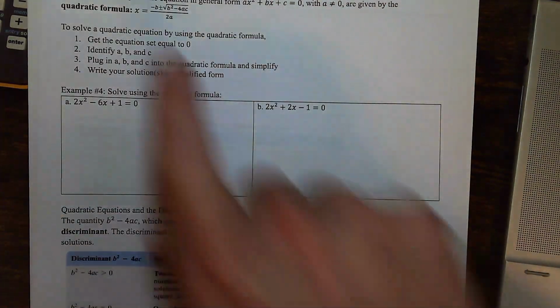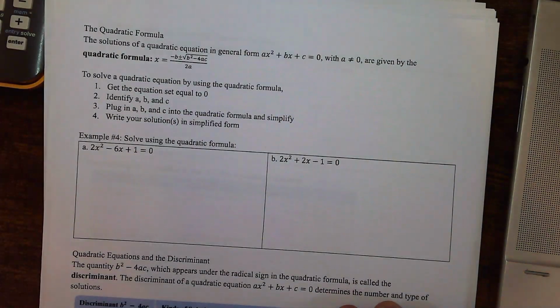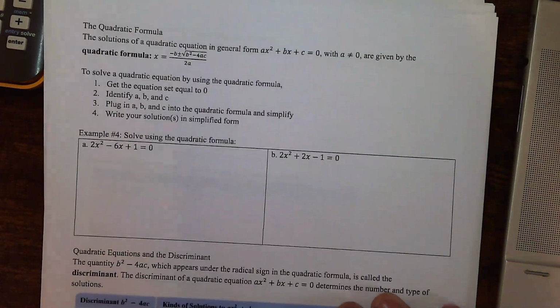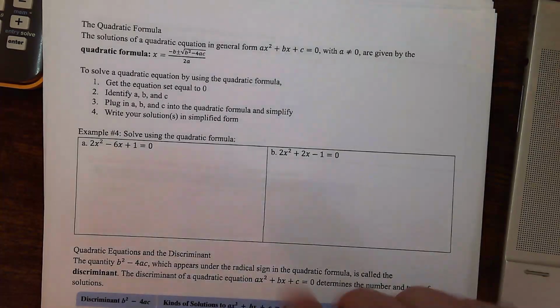So now, the quadratic formula is actually derived by completing the square. And I'm not going to go over that in this video. But what I am going to do is talk about the quadratic formula. This is probably my favorite method to use.